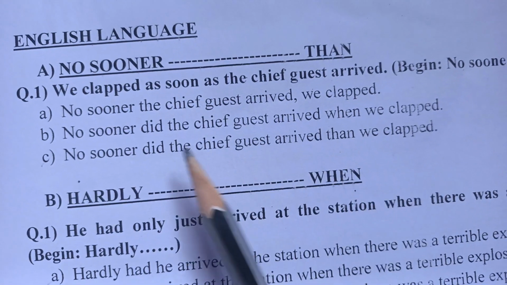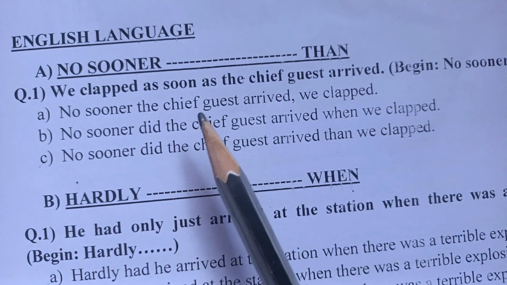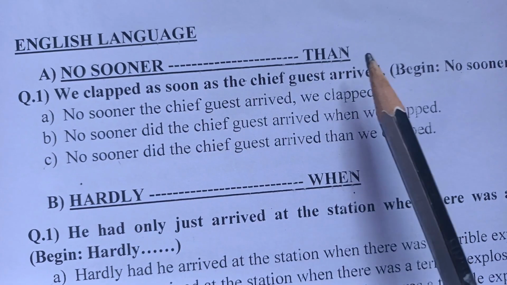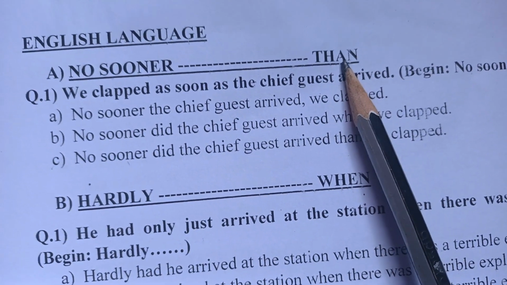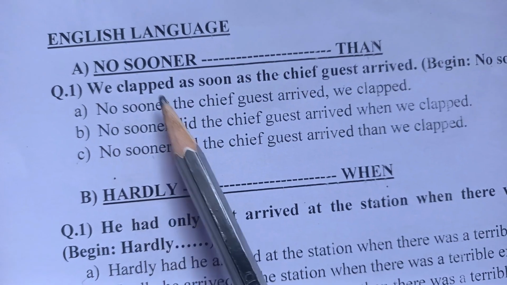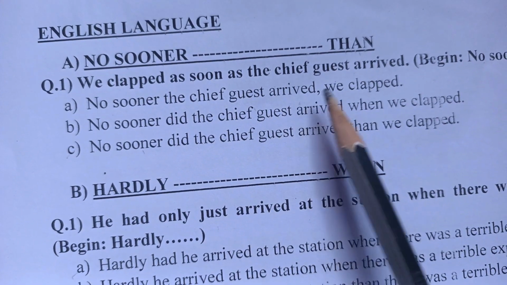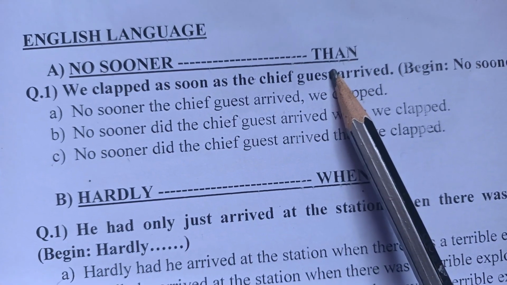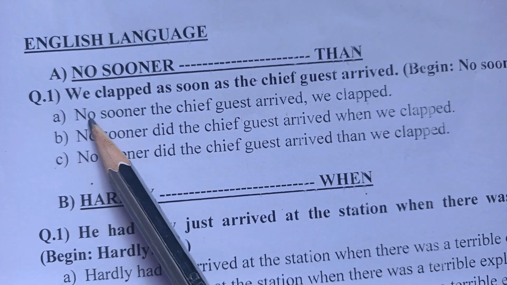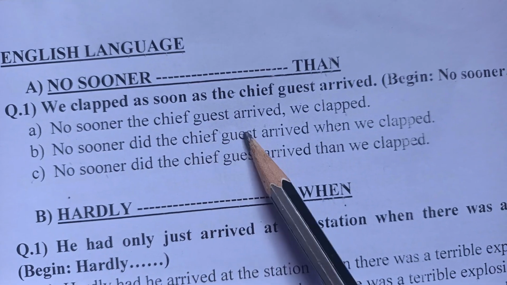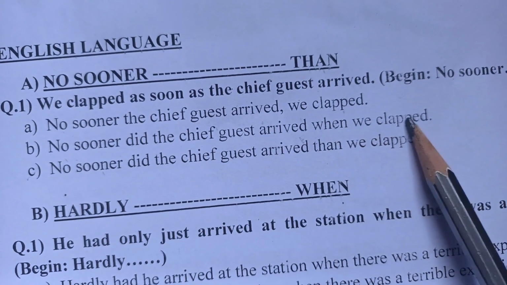So if you see the sentence properly, then first of all you have to find out no sooner, and than has to be written somewhere else. So let's see the first sentence. No sooner the chief guest arrived, we clapped. So here than is not there. So this sentence is not correct. Second one, no sooner did the chief guest arrived when we clapped.